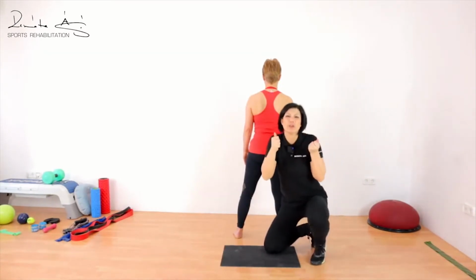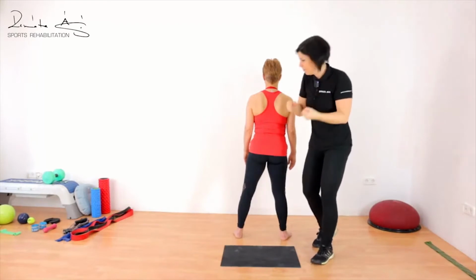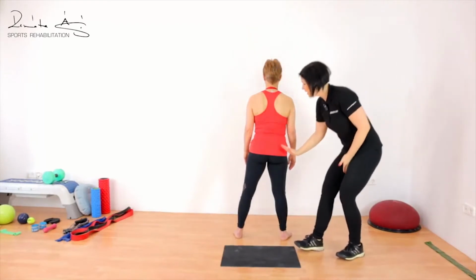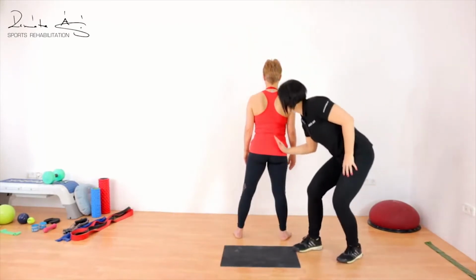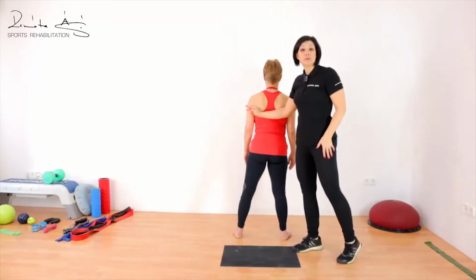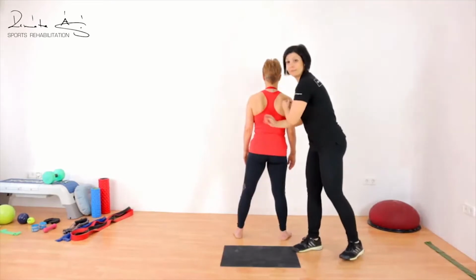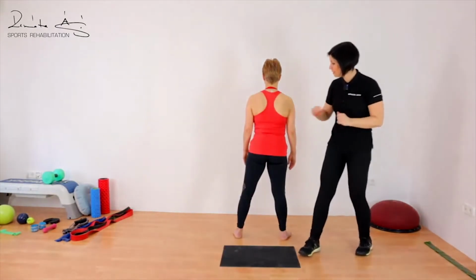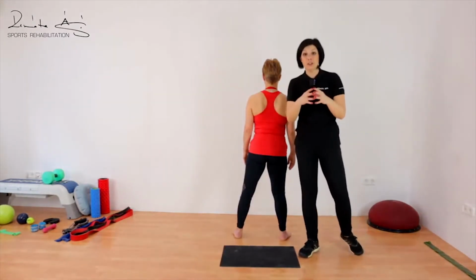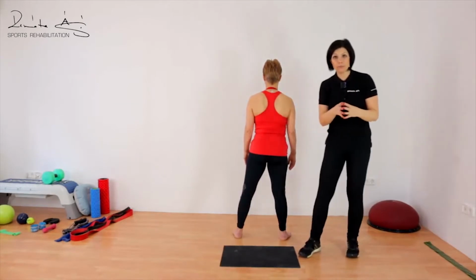It's not even overused, it's getting really tight, because it tries to help the gluteus maximus. This fascial tightness goes all the way up through the latissimus dorsi, both sides. As I said, the latissimus dorsi can change the position of the scapula.